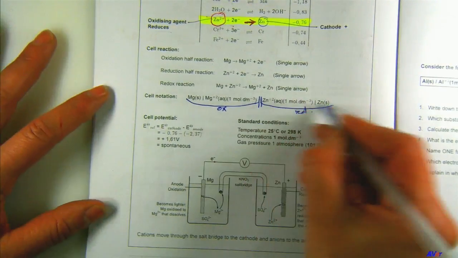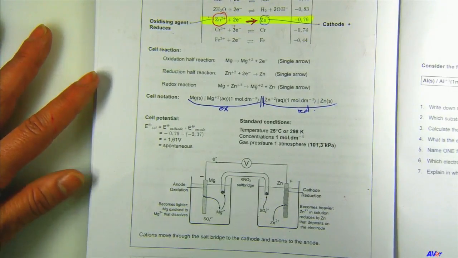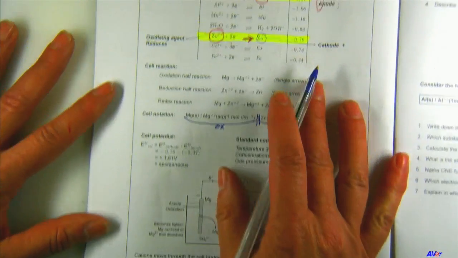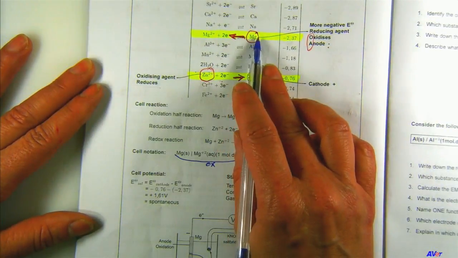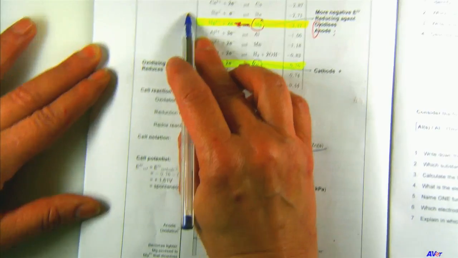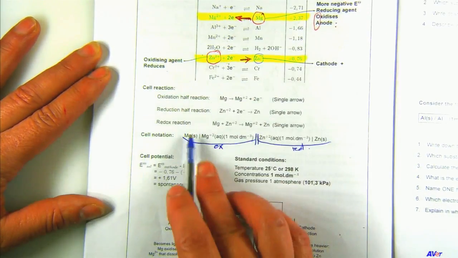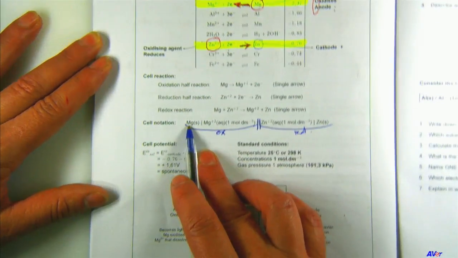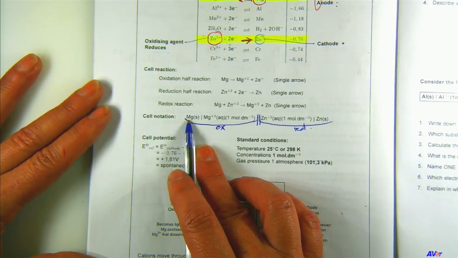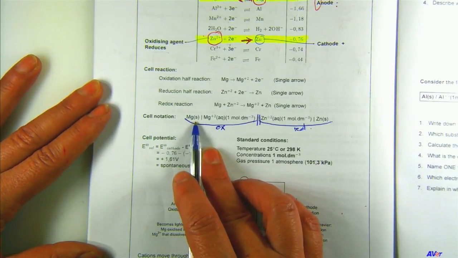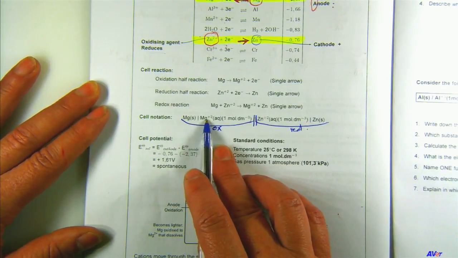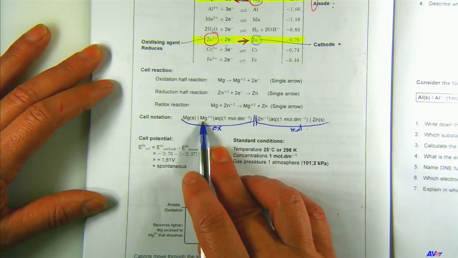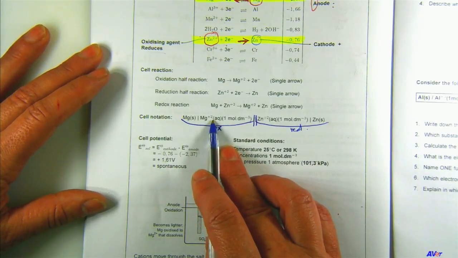And then you get the other beaker where you have reduction. Right. And if you look at oxidation, oxidation is starting out with the magnesium and it's ending with the magnesium 2+, right? What do we know about magnesium? If it doesn't have a charge, it is solid, right? Then you get to magnesium 2+. If it's 2+, what does it tell you? It's a solution, right?